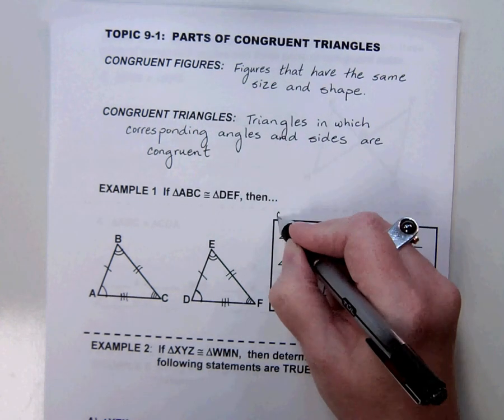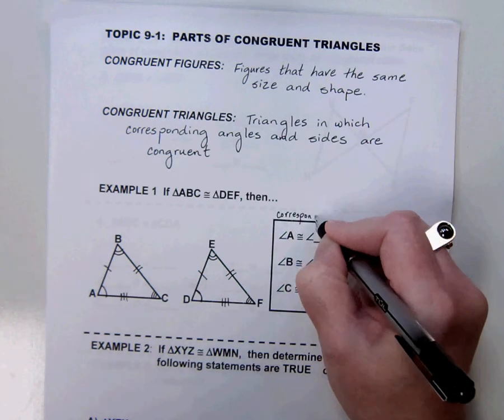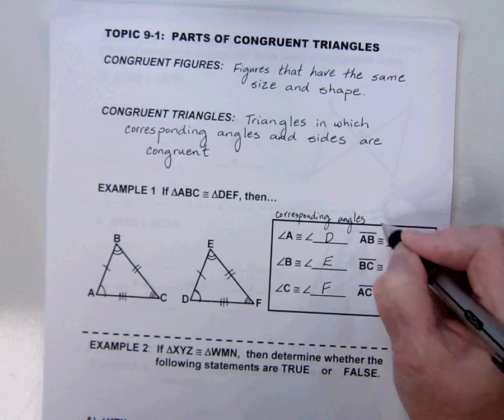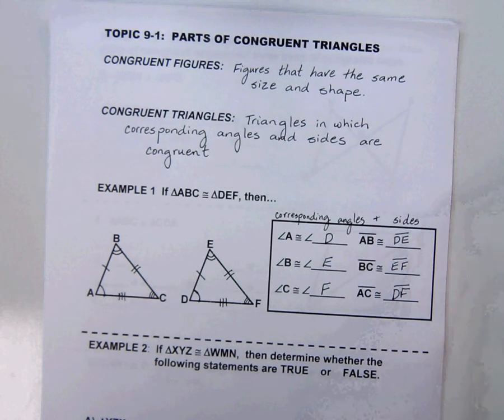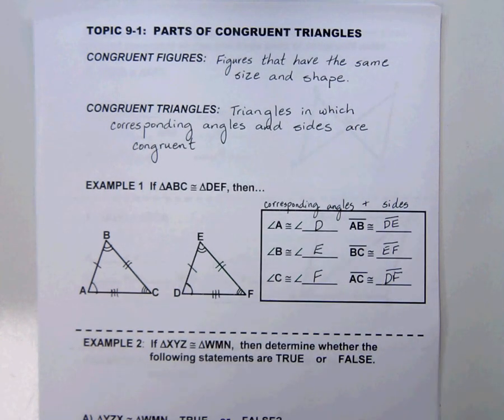I'm going to write that up here. These are called corresponding angles, and these are the corresponding sides. So whenever they ask you to list the corresponding parts of a triangle, that's what that means.